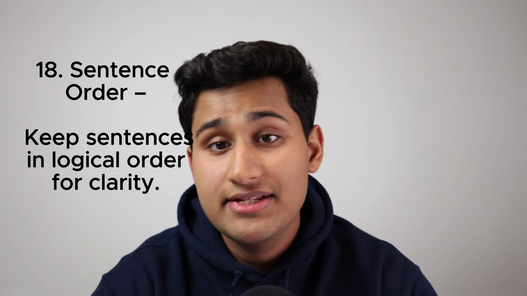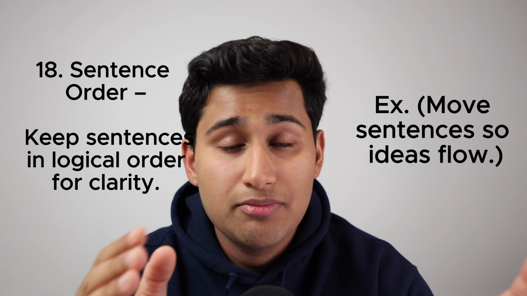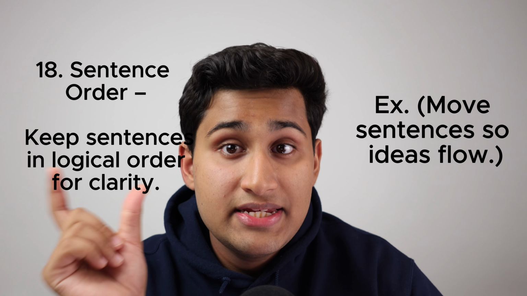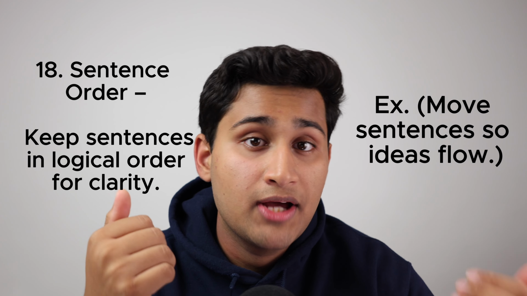And lastly, we have sentence order. This is where you want to keep sentences in logical order for clarity. So you want to move around sentences to make sure your ideas flow, and the idea from one sentence previously provides relevant information for the upcoming sentences.